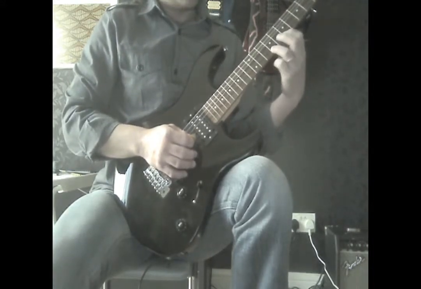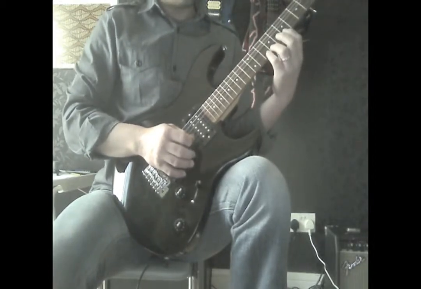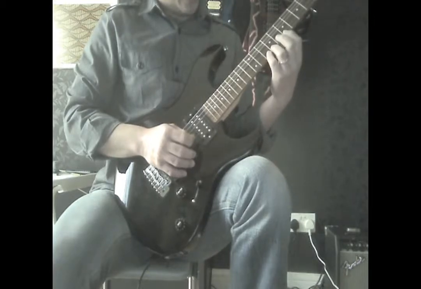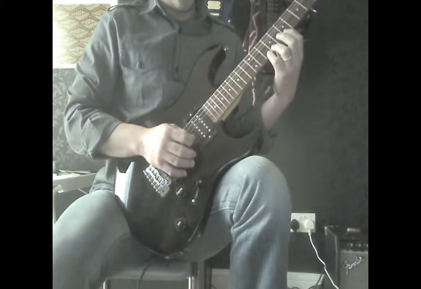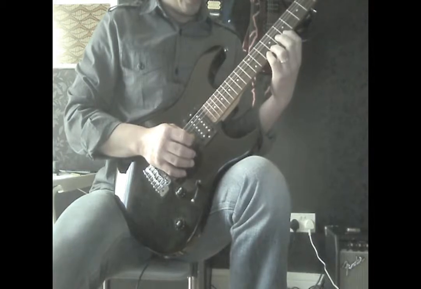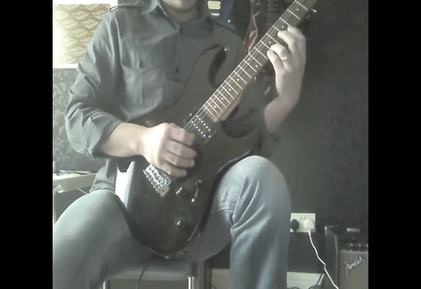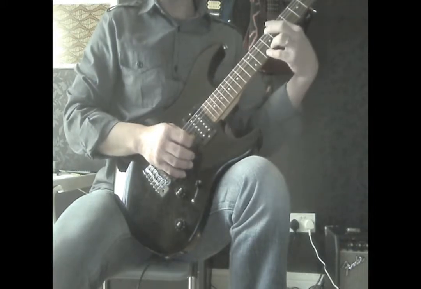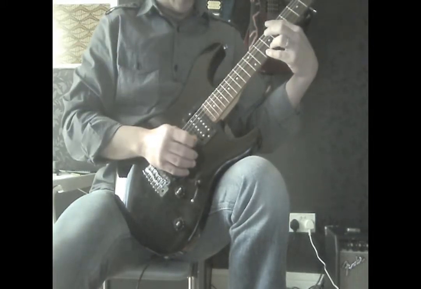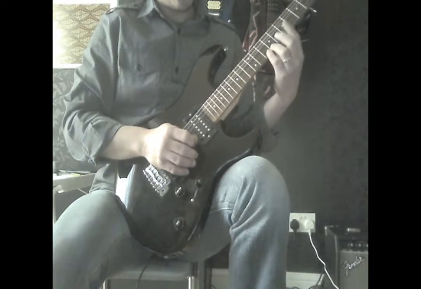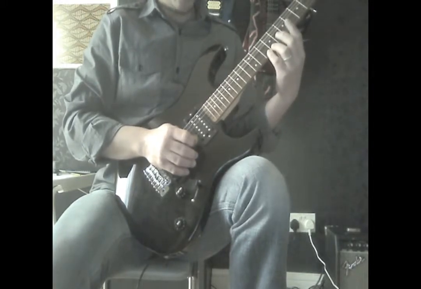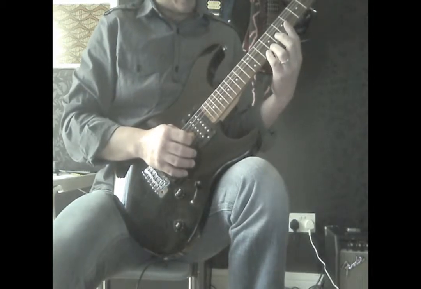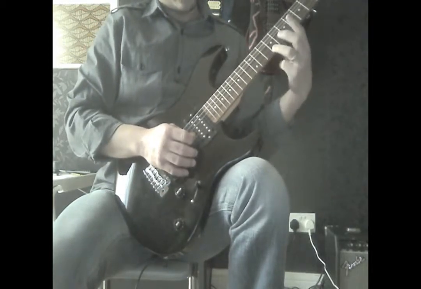By the way, when doing a pull-off, the finger that is going to fret the next note should be there beforehand. In other words, both my ring finger and my pinky are touching the same string on their respective frets or positions. So when time comes for me to do a pull-off, it's already there.